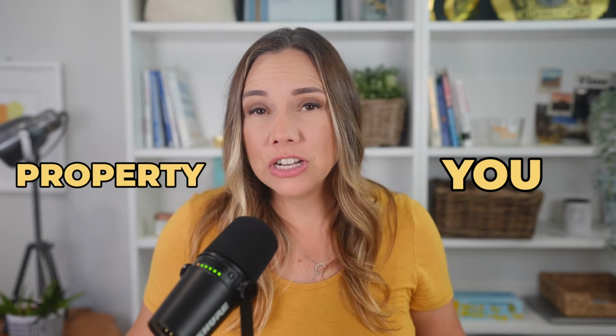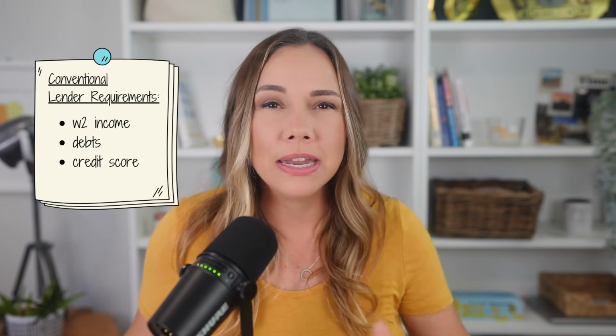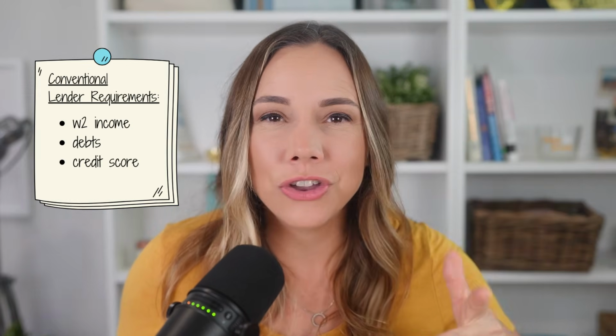When you go get financing for a rental property, the lender is going to do one of two things. They're either going to underwrite you or they're going to underwrite your rental property. If it's conventional, they're digging into every little facet of your life. They want your W-2 income, your credit score, and all your debts. If it's DSCR, it's just a couple things. And the main thing is they want to know, will the rental property rents cover the mortgage? That one difference completely changes how you qualify.